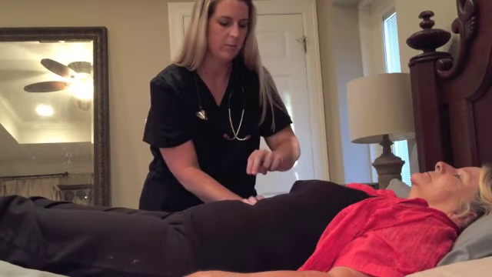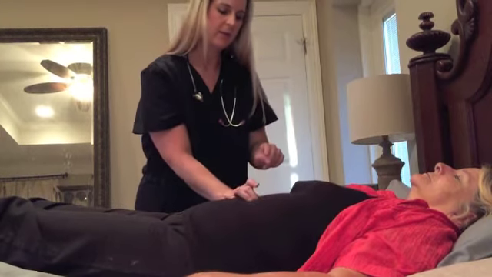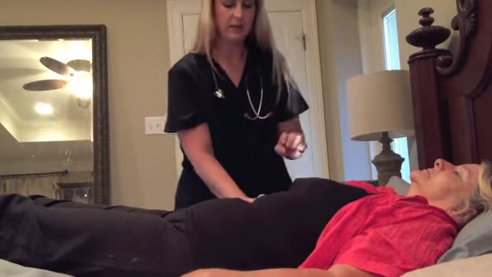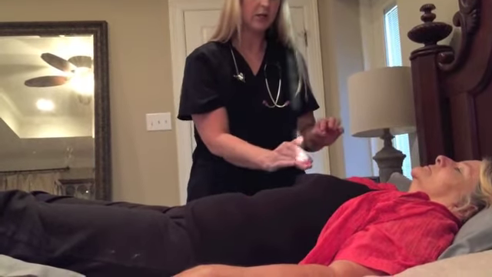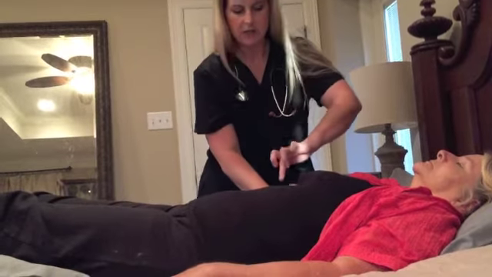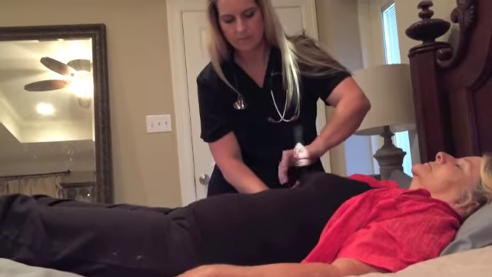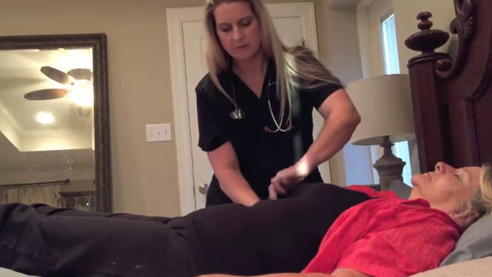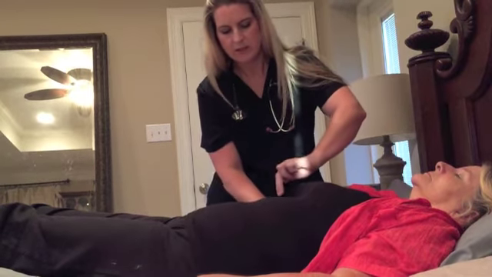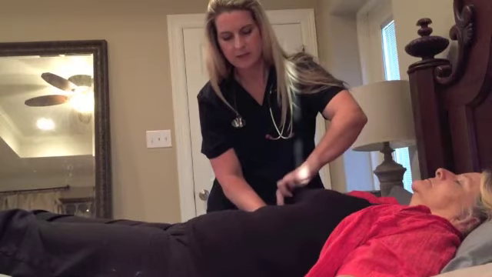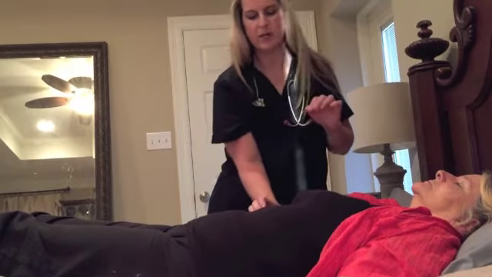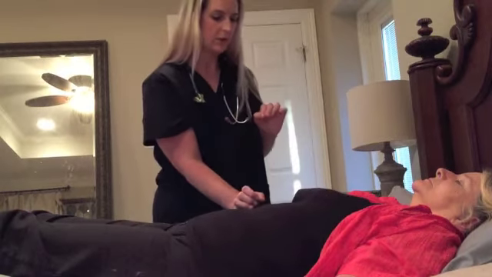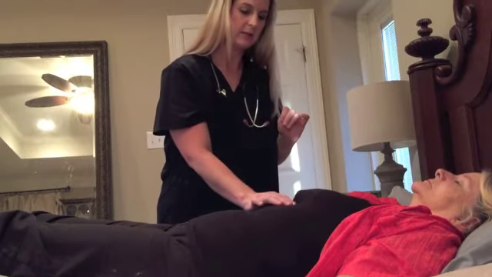And I'll make a mark with a marker when I find the lower border of the liver, and then I'll start at the chest midclavicular line and work my way down until I hear dullness again. And that will be the upper border, and that should measure 6 to 12 centimeters for normal size.